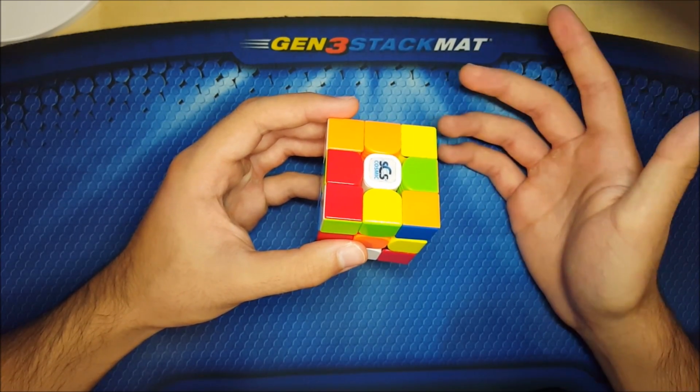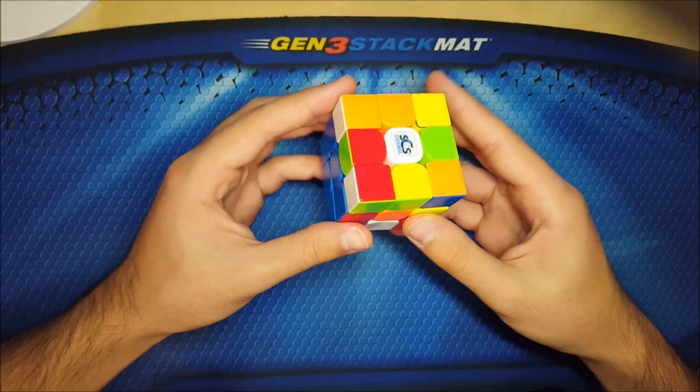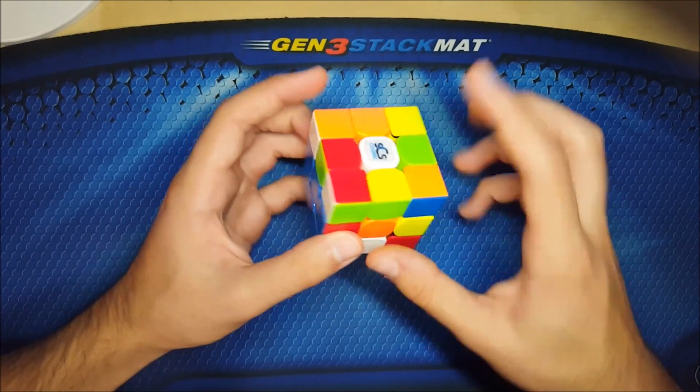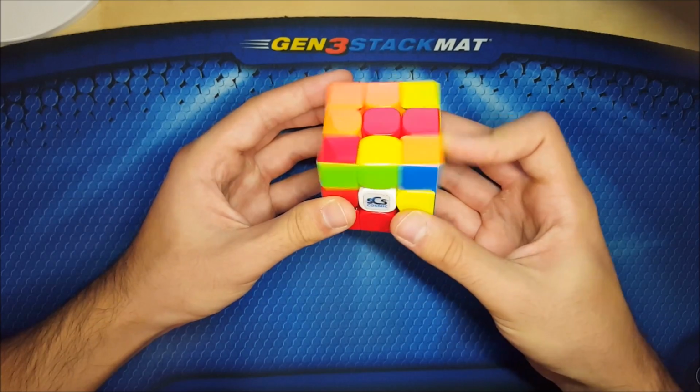Sometimes you're going to want to keep edges oriented. Sometimes you're not going to want to orient them. In this case, I'll just show it. We have DR solved and then this pair. So I solve this pair.